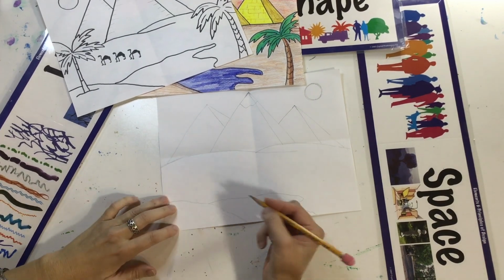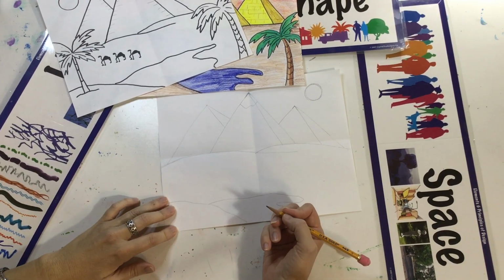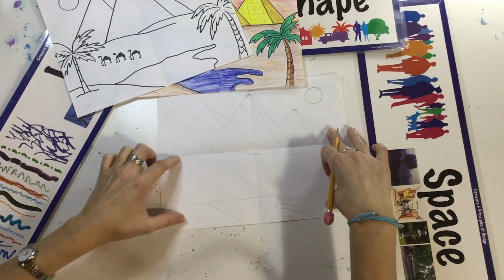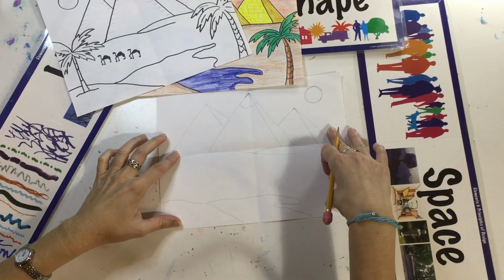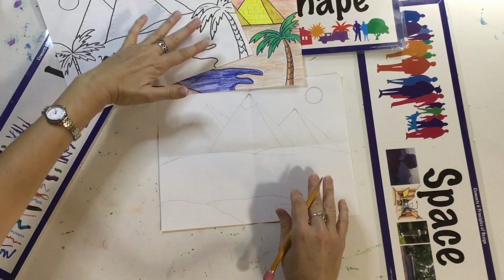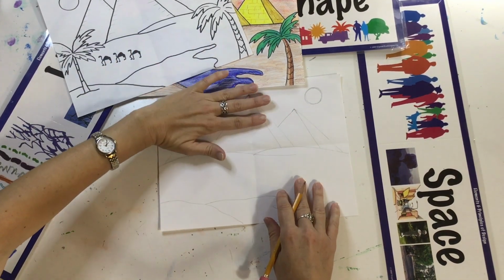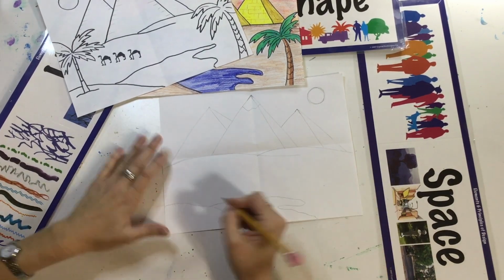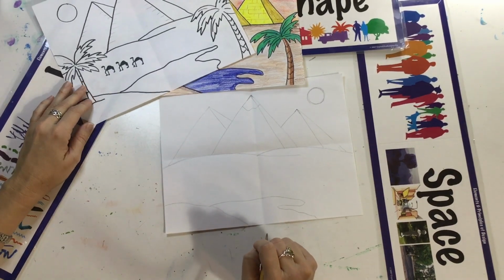So in this hill, we're going to draw more of the foreground. Two big palm trees right here that will create the foreground. That's going to make the pyramids look more distant in the background, and we're going to have something right here in the foreground. So I'm going to show you how to draw a palm tree.